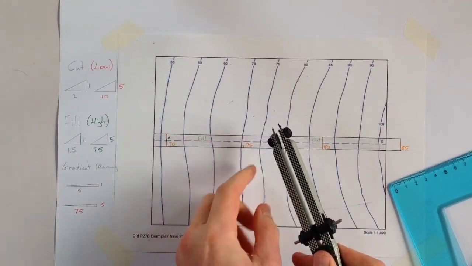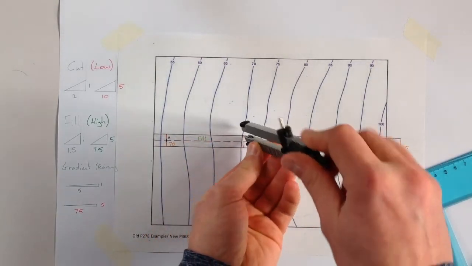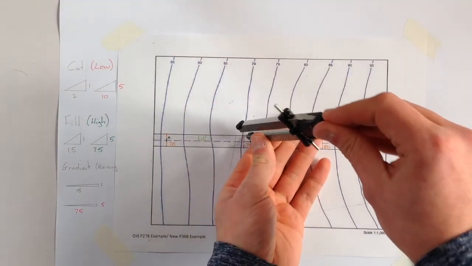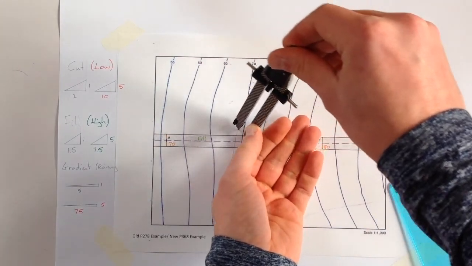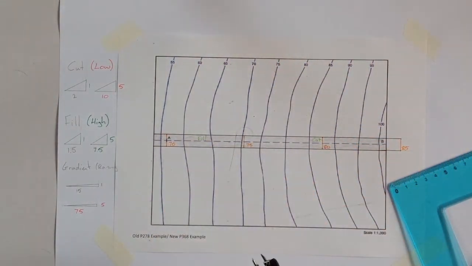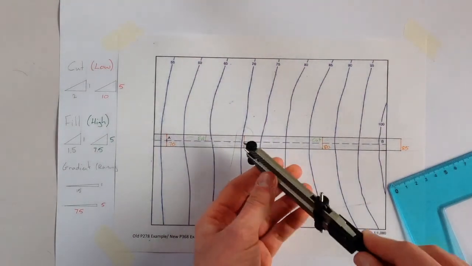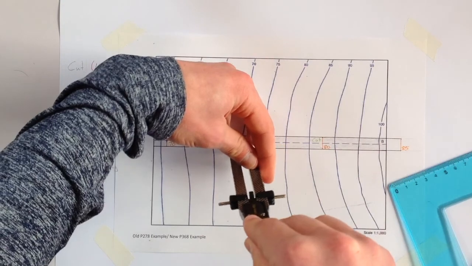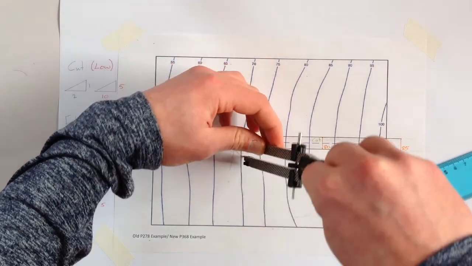Okay, so I have 70 and 75. I'm going to go to the high side here to the 75, and I'm going to swing a 7.5 millimeter circle, and I'm going to do the same at the bottom because we're going to be working on the bottom side of the road as well. So let's do the bottom here as well.